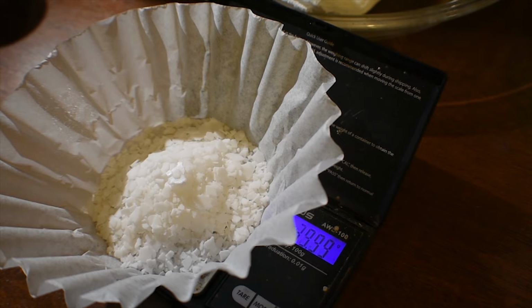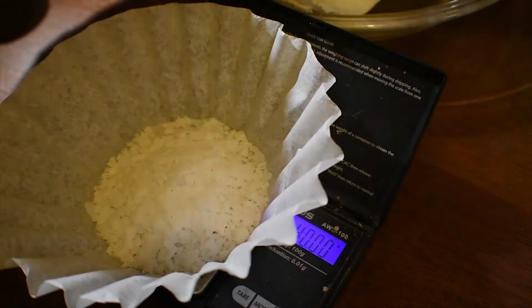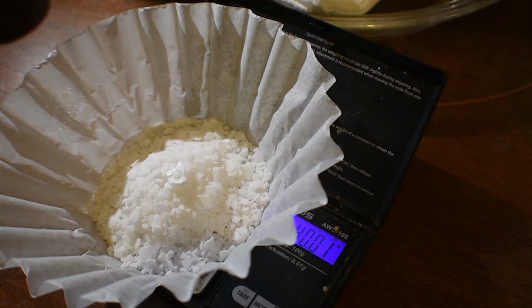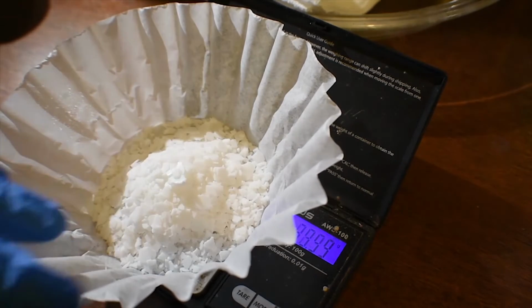You've got to be really careful with adding this because it's a very, very exothermic reaction, and the sound it makes is absolutely horrifying. It almost sounds like it really wants to kill you. So, I'll let you listen for yourself in just a second.